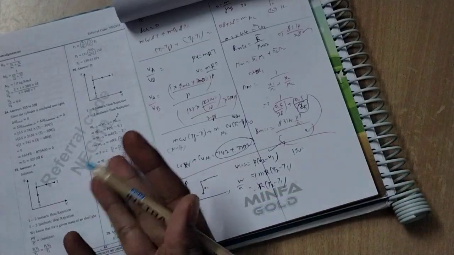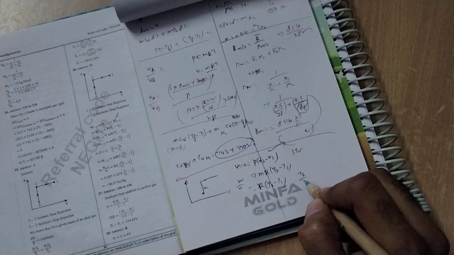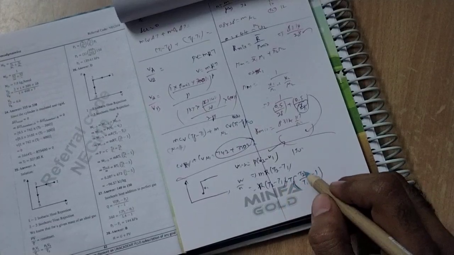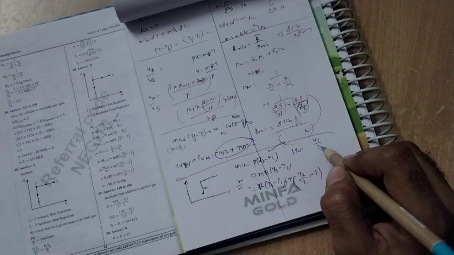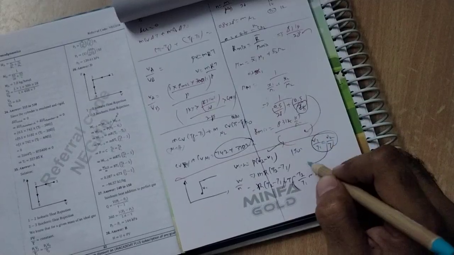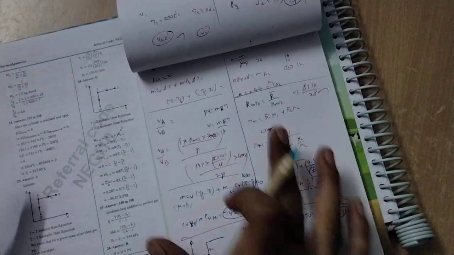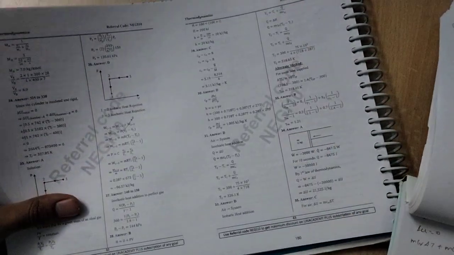So simple thing, they just written in a different format. So T2 by T1 minus 1 into T1. You can write this one because pressure is constant, V1 over T1 equals V2 over T2, they are written in this format. I think we can just go for the next question. So time waste only this.